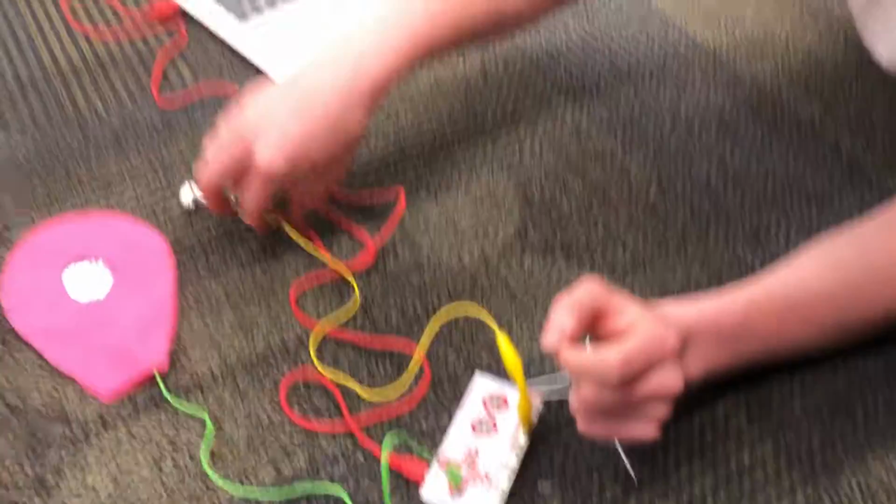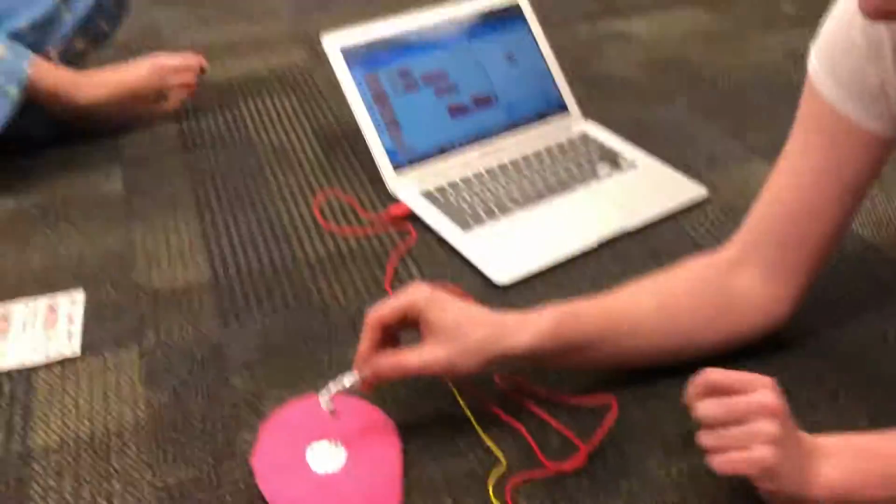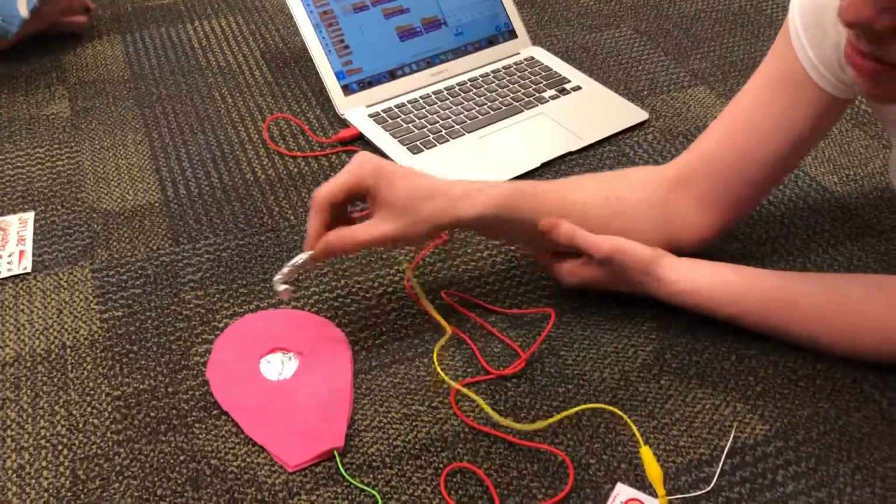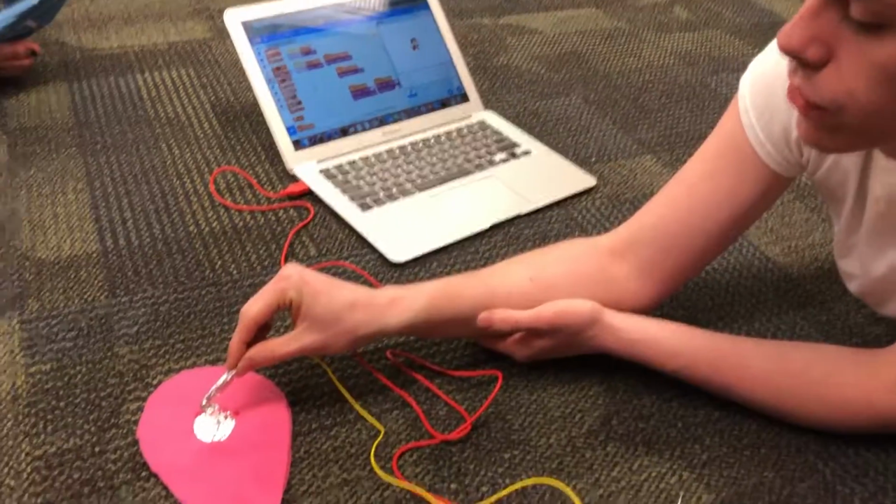Why did I think the foil was just going to sing? I didn't realize that it was on, and I didn't realize it was on the computer. Amazing.